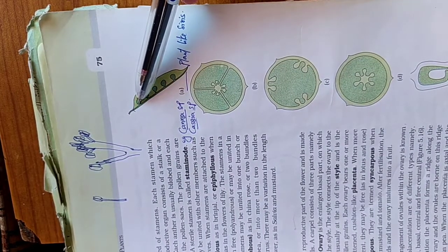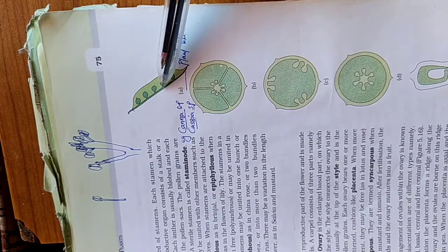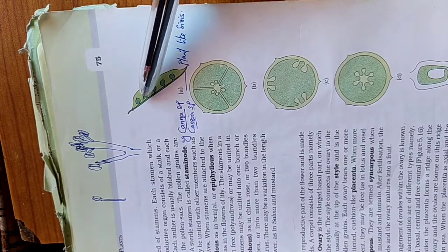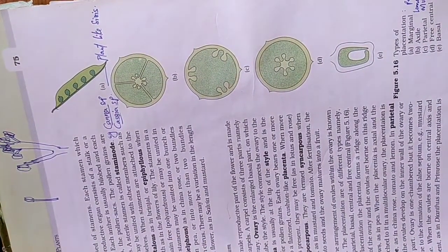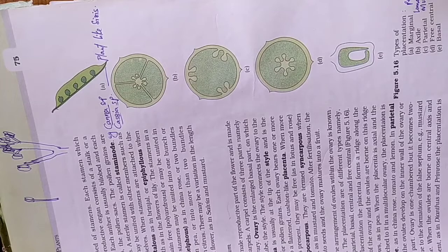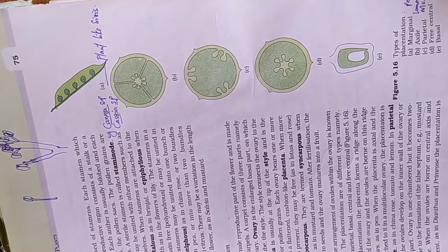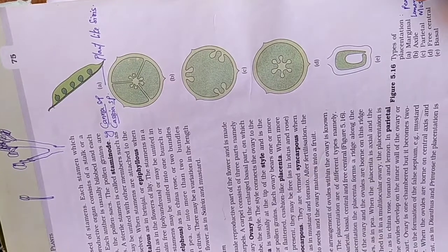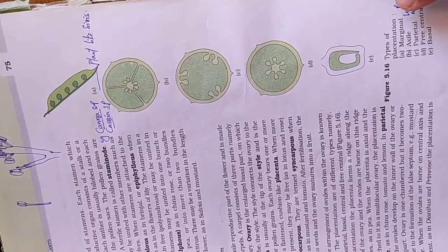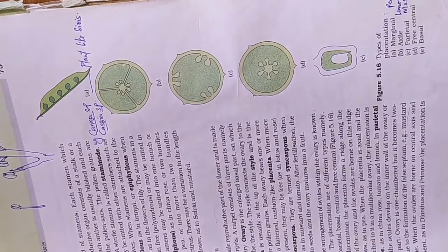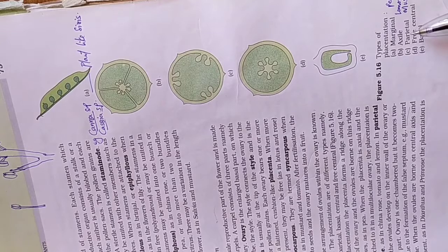The ovules are arranged marginally on one side. All of these ovules are arranged on the wall of the ovary in marginal placentation. These ovules are arranged on the ridge along the ventral suture of the ovary, ventral meaning the lower side. And the second one is axial placentation.